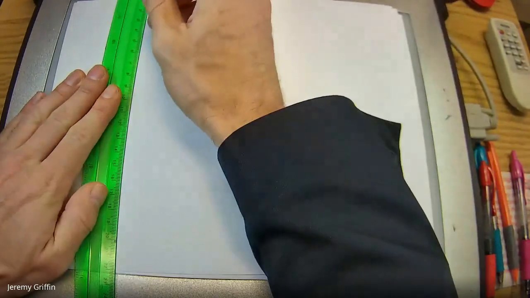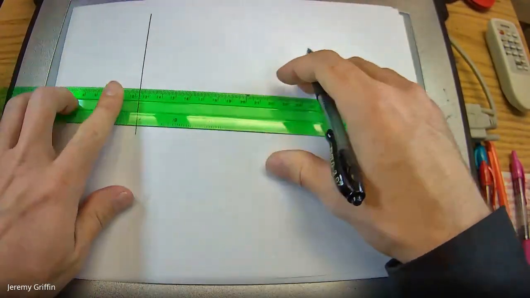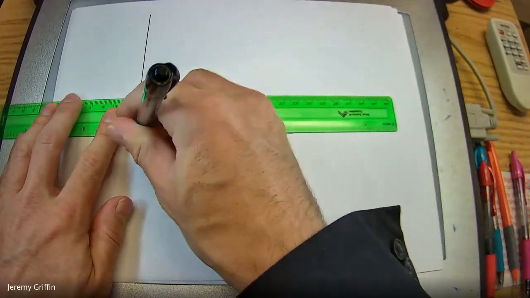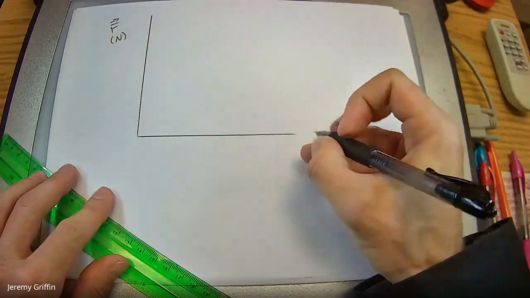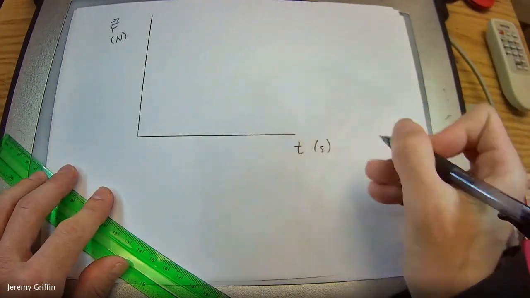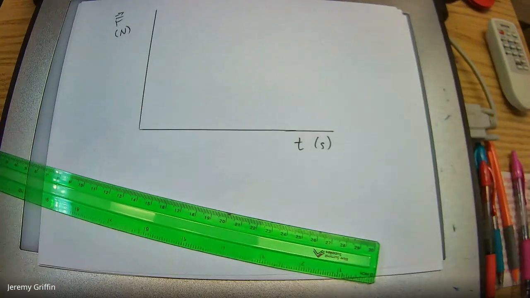Graph time. All right, so a graph that you will almost certainly see on the AP exam is going to have this set of axes right here: force in newtons versus time in seconds. Whenever you see a force versus time graph, think something to do with impulse or momentum.